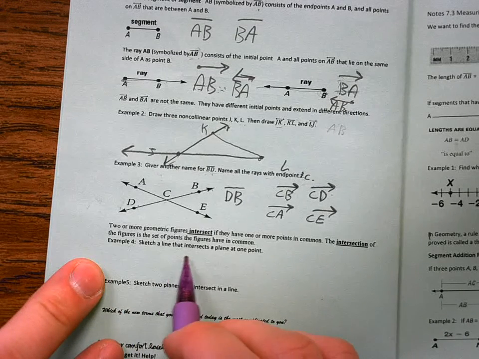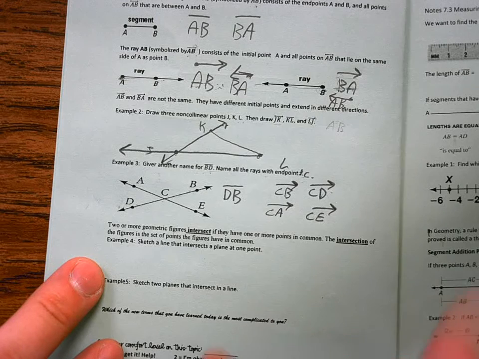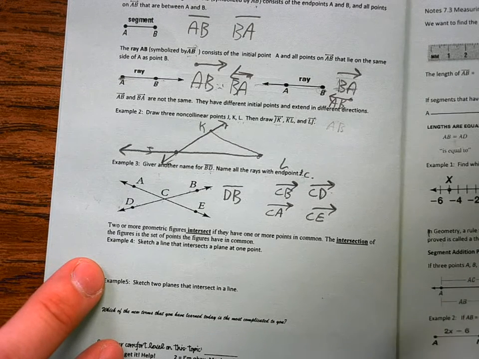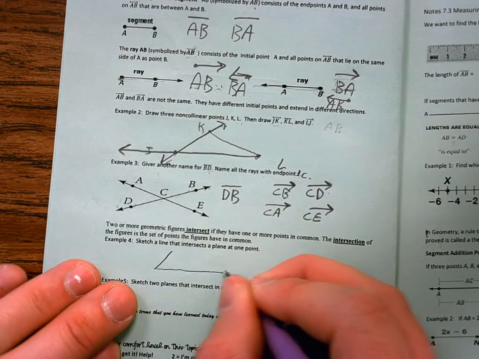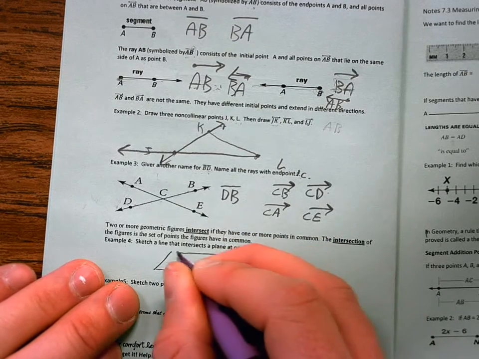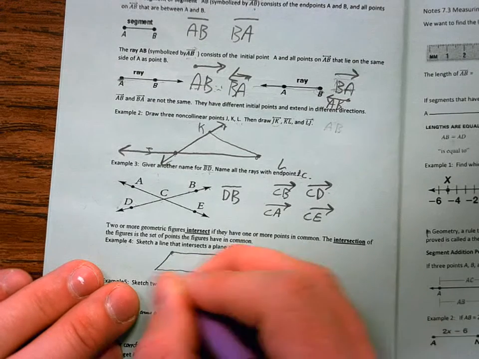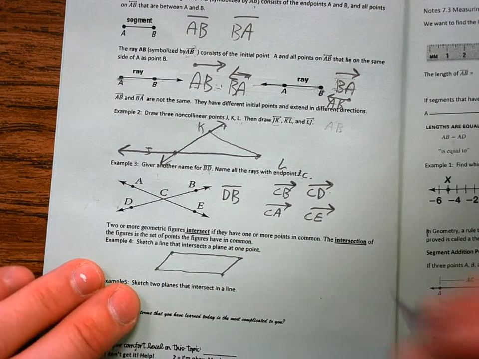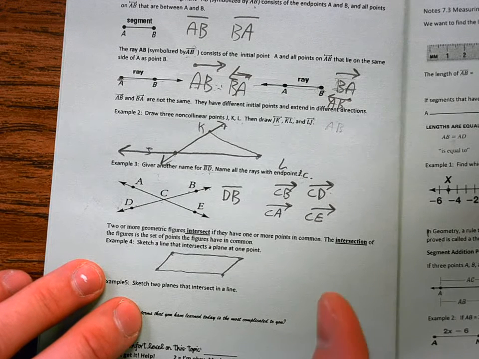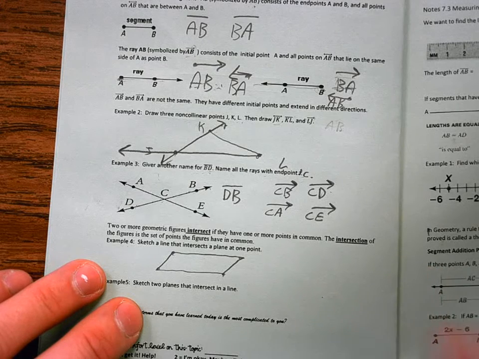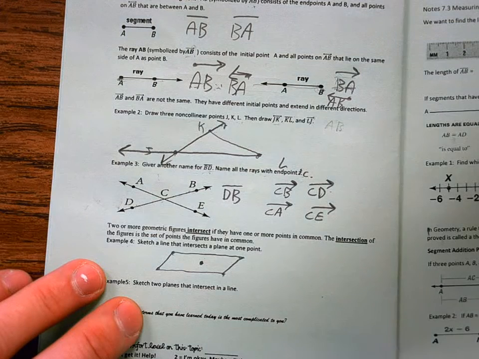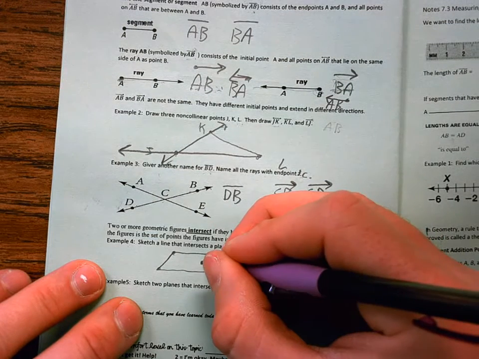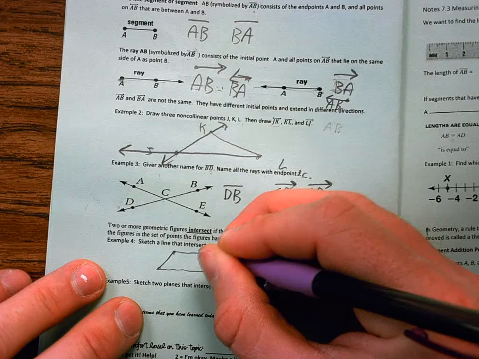Sketch a line that intersects a plane at one point. So to draw a plane, just draw like a parallelogram. This parallelogram represents a plane. Now, I need to draw a line that goes through this. How many points will they intersect? 1, because lines go straight, right? It'll never be able to curve back around and hit it. So it's telling us to make sure it only intersects at 1 point. So I'll just draw a point. My line goes through this plane and extends forever.